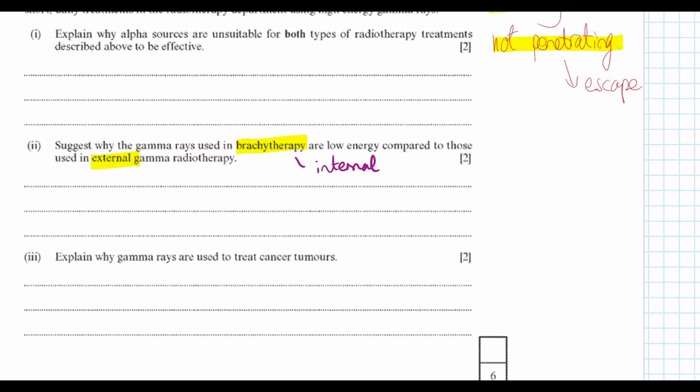So you just need enough energy to kill off the cancerous cells around it. If you put too high a dose of gamma inside the body, it would actually cause more damage than it cured. So it needs to be low energy so it doesn't cause damage to other parts of the body.